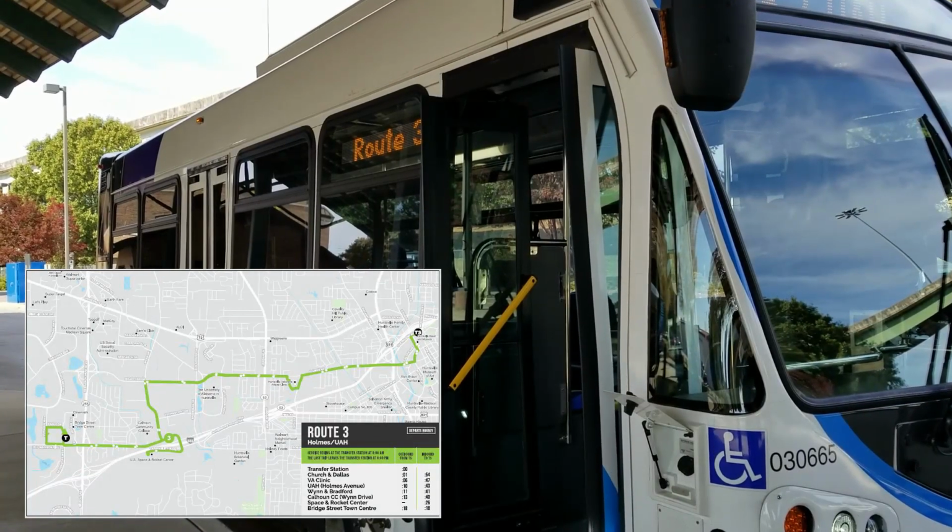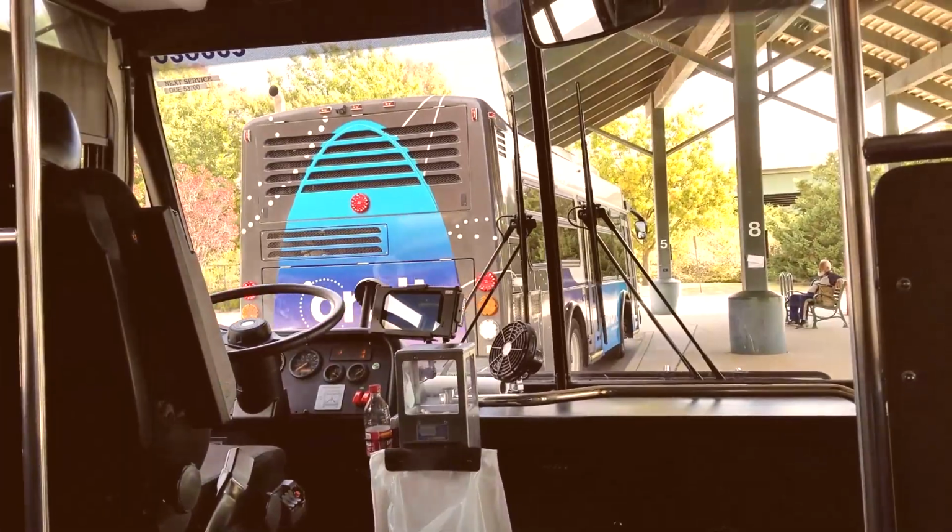So now I'm gonna go on Route 3, and this is gonna take me to the U.S. Space and Rocket Center, which is home of Space Camp, and then I'm gonna figure out something else after that, so we'll see. Oh, there's my other bus right there, going to the Space and Rocket Center. I'm the only one on the bus besides the driver. And it's a smooth ride. It's a clean bus. It's a very good experience as far as public transportation is concerned.